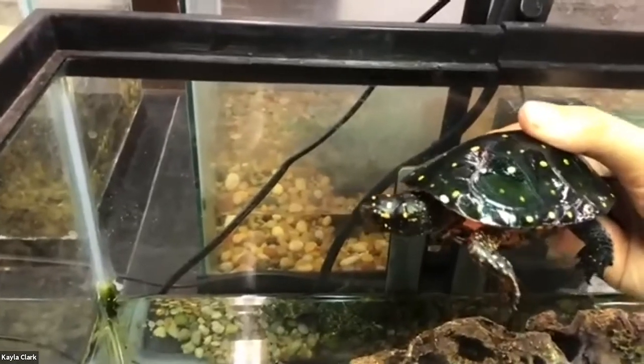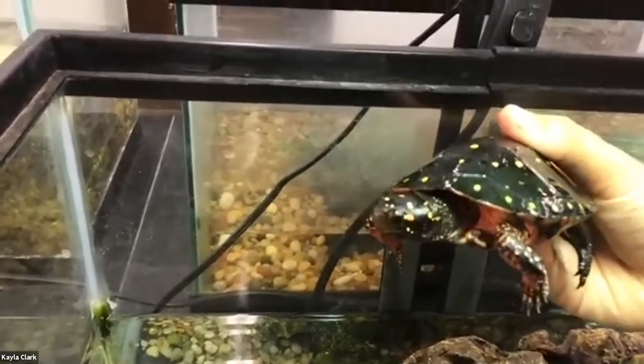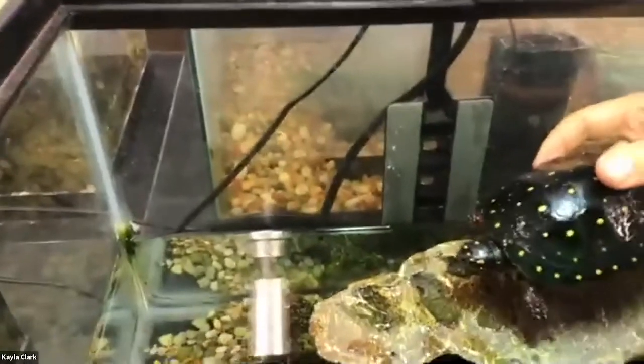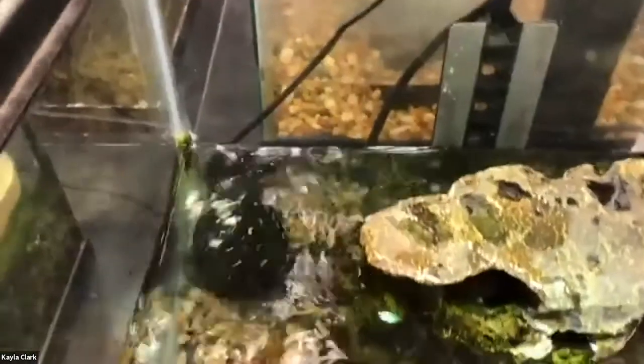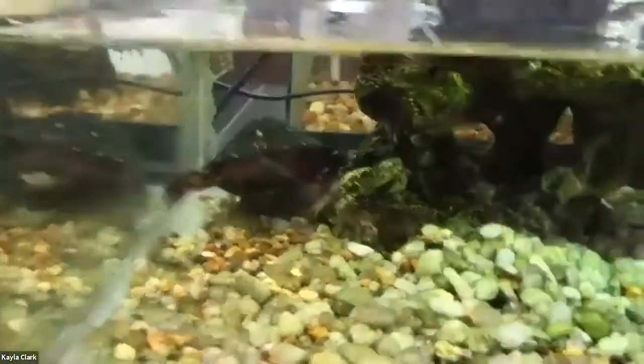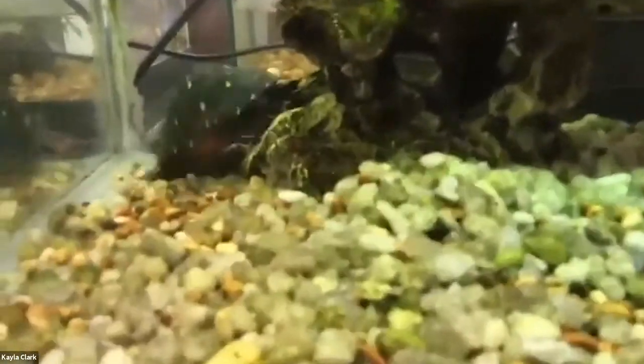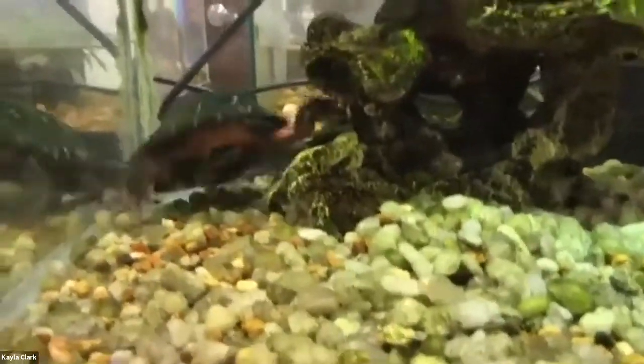So one person was wondering, how long can turtles hold their breath for? That is a great question. So it really depends on the species and their activity level. So some turtle species, like sea turtles, when they're resting, will actually slow down some of their functions so that they can stay under for a little bit longer.